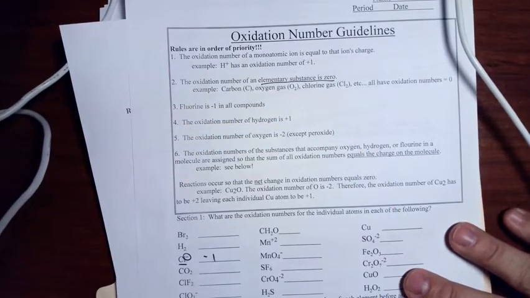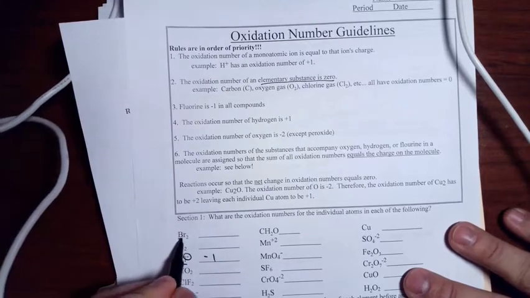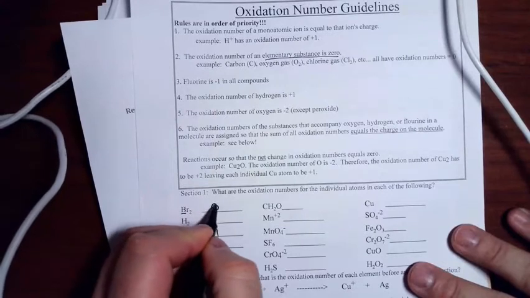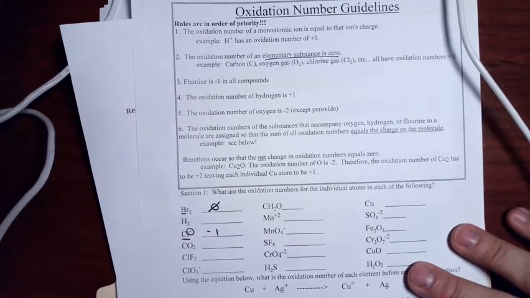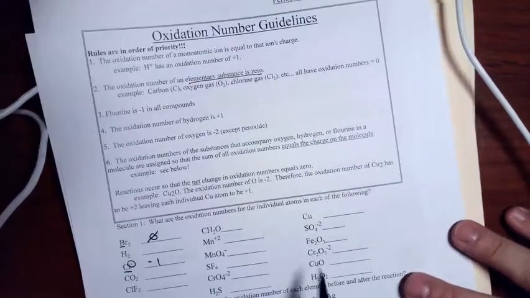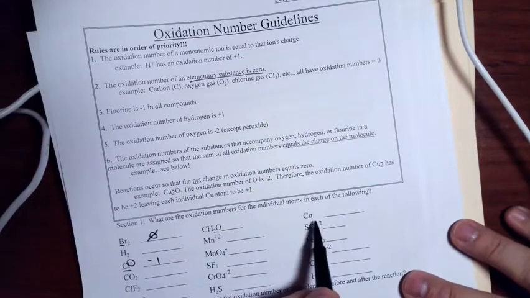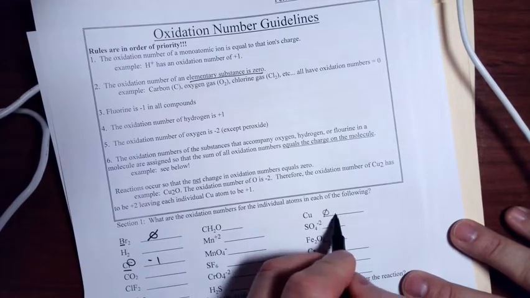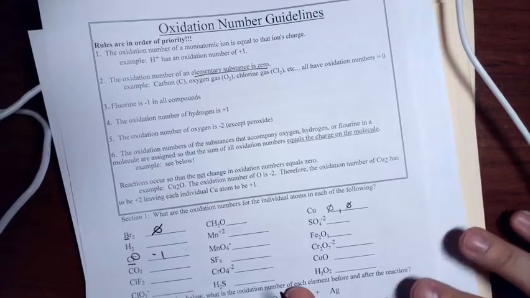So the idea is an element can't take electrons from itself. So even though there's two bromine atoms here, each bromine atom has gained and lost 0 electrons. So its oxidation number or its oxidation state is 0. You could apply that to copper. So notice copper, either the first rule or the second rule, you could think of it's a single atom, so it has no charge, so it's 0, but it's also a single element, so it's 0. Cool?